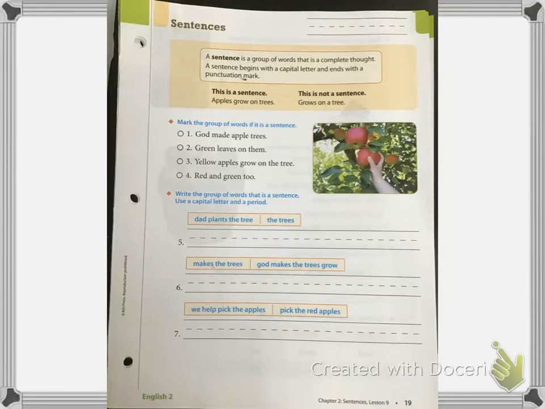Hey students, so what we talked about today in English was sentences. Now we've talked a little bit on and off about this since the beginning of the school year, and now this lesson is all about sentences. So what I want you to do first thing is write your name and the date at the top. Like today is 9/14.